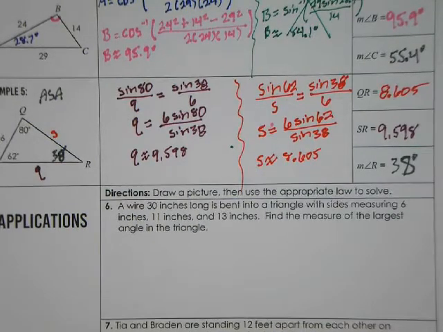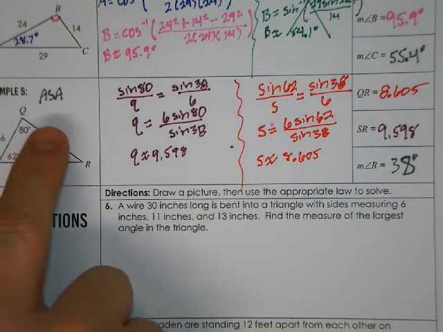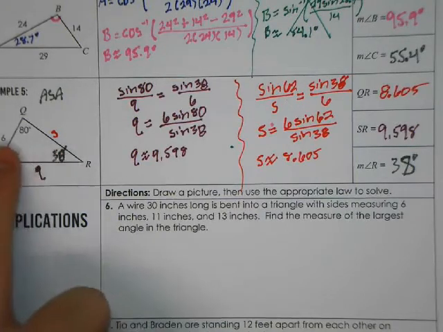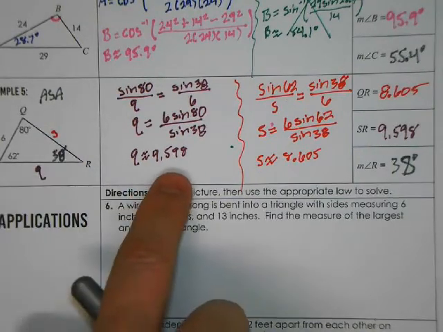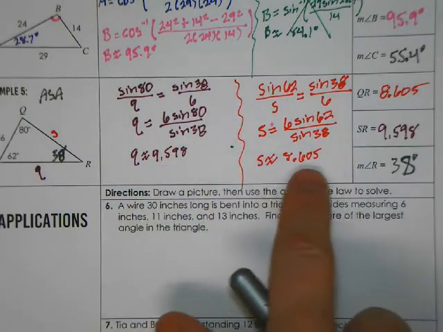All right, and here we go with the last example where they're giving us a diagram to work with. Looking at the figure, we have angle-side-angle. The missing angle is the easiest one to find. We just subtract the two angles from 180, and we get a 38-degree angle here. And that's the ratio that I'm going to use with the side 6 to find the other two sides. The first side I found was about 9.6, 9.598, and the second side was about 8.605.